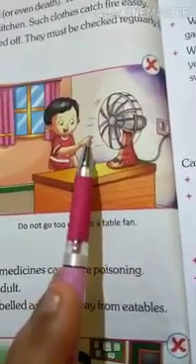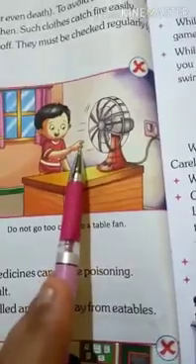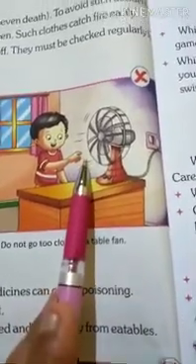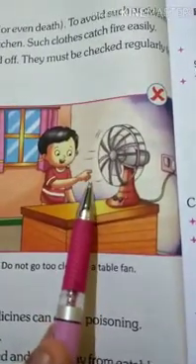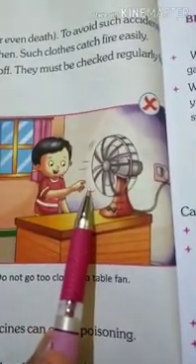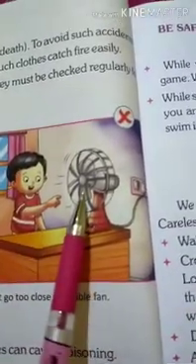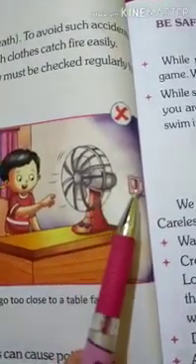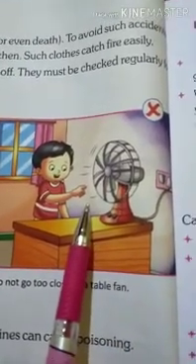If your hand is wet, then don't try to touch. Otherwise, you may get an electric shock. If someone gets an electric shock or sees a spark, the main switch must be turned off immediately, or we should remove the plugs. Okay.